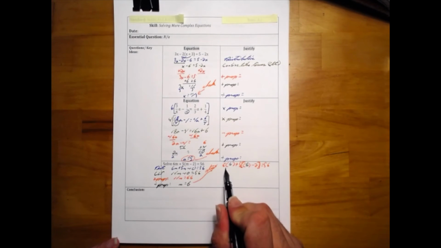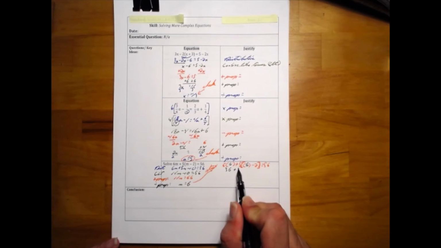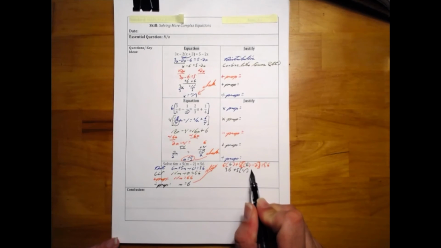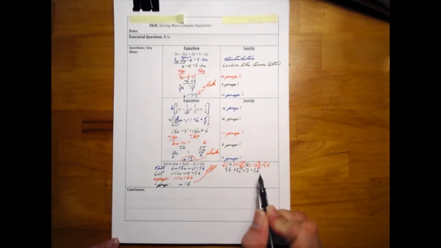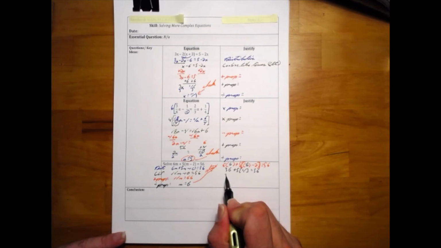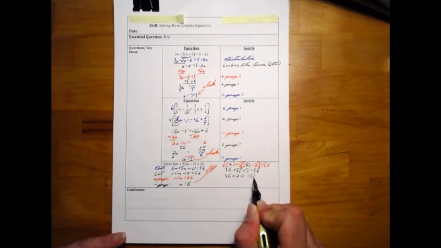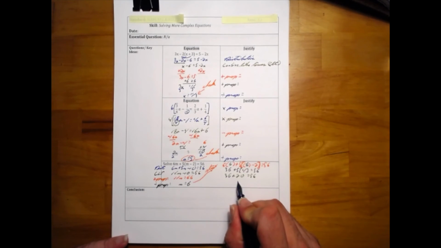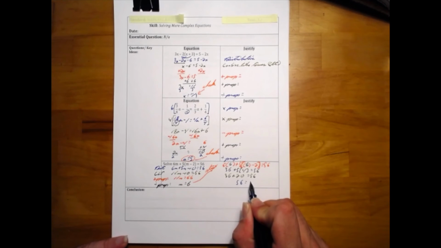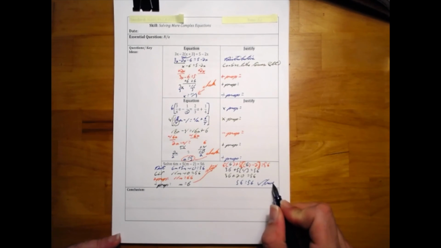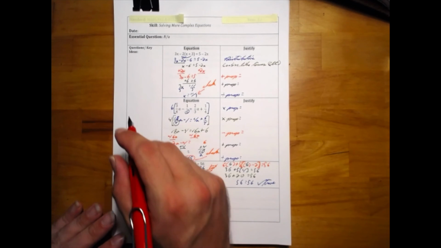Now I just use my order of operations to get 36 plus 5 times 4 is equal to 56. This means that 36 plus 20 is equal to 56. 36 and 20 is 56. And since 56 equals 56, this equation and its solution are true.